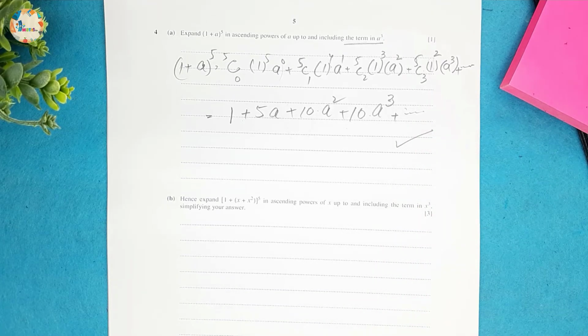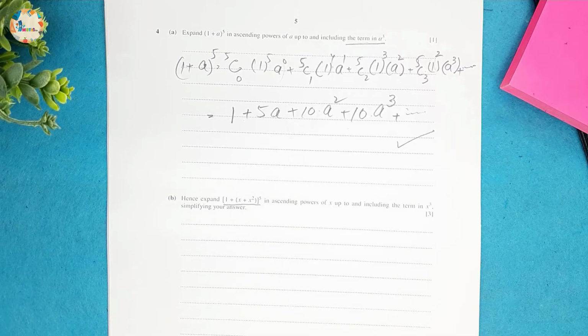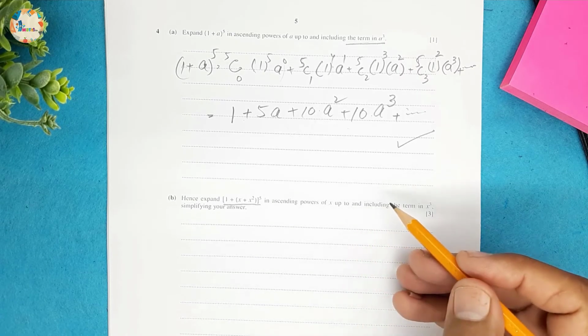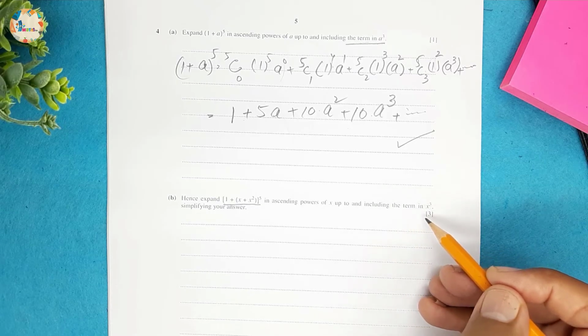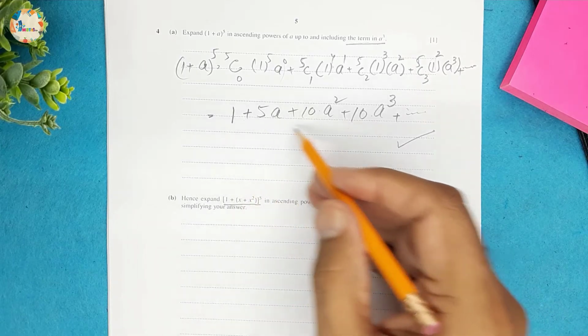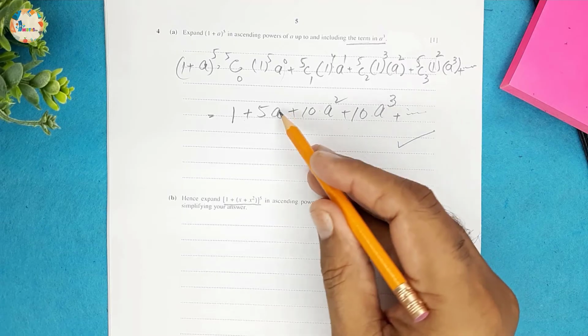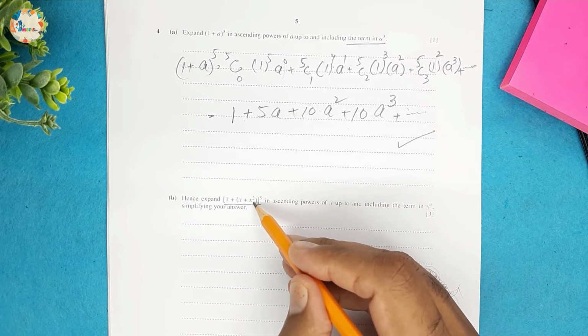Hence, we have to expand this expression 1 plus x squared raised to 5 in ascending powers of x up to and including the term of x cube. Simplify your expression also. So keeping in mind this one, we can replace a with x plus a x squared.